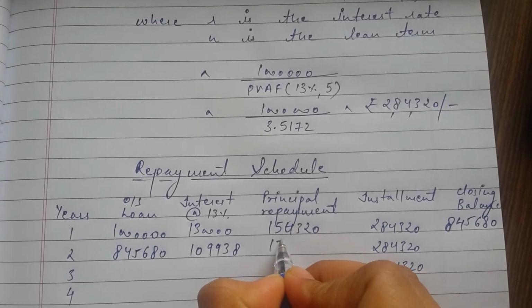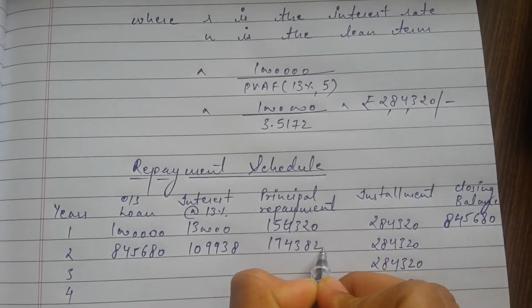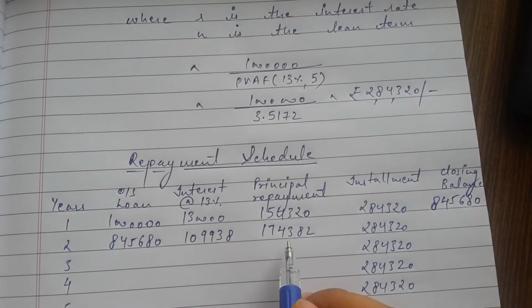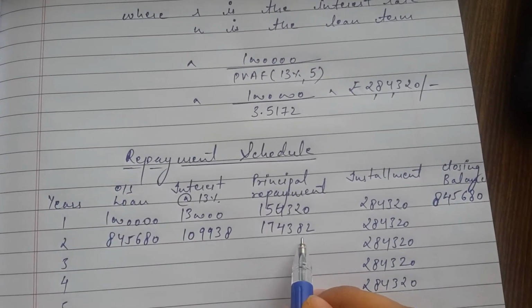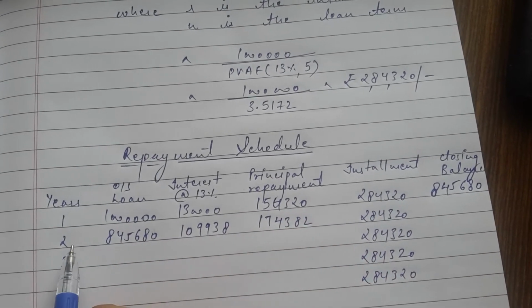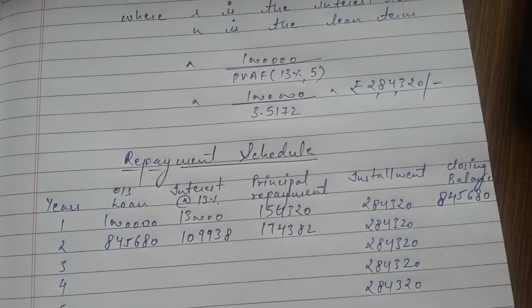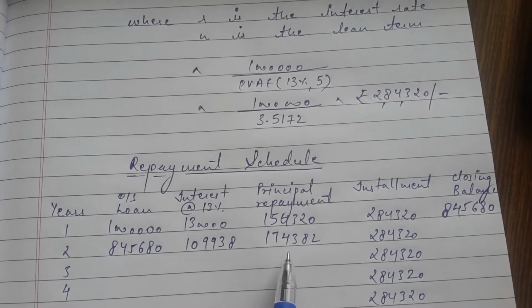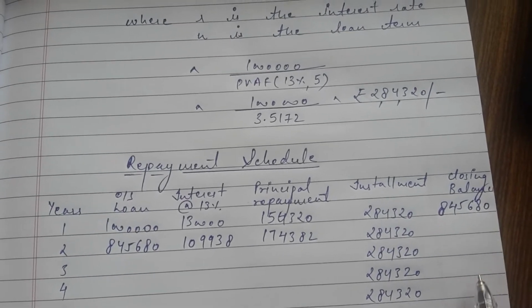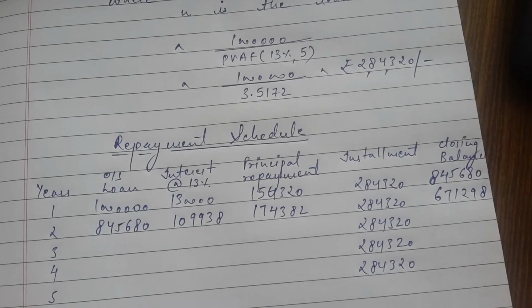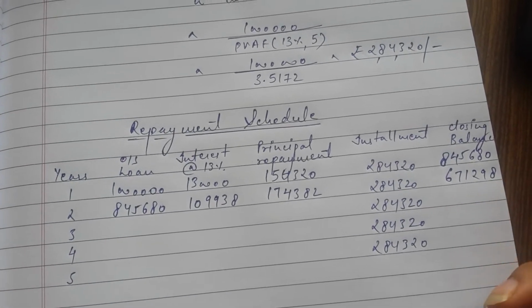The answer is 1,74,382. So out of 8,45,680, in the second year we have repaid 1,74,382. This means the balance loan outstanding at the end of the second year will be the difference between these two. So 8,45,680 minus 1,74,382 will give you the closing balance. It is 6,71,298.